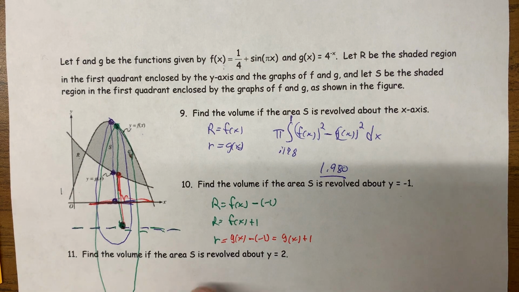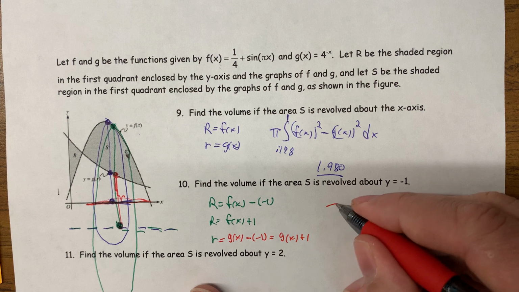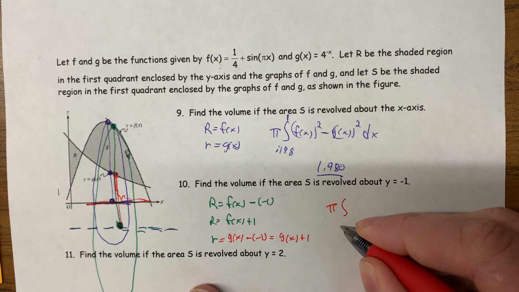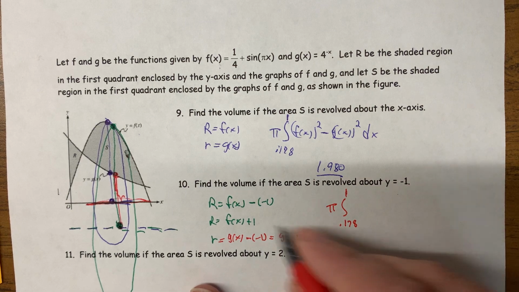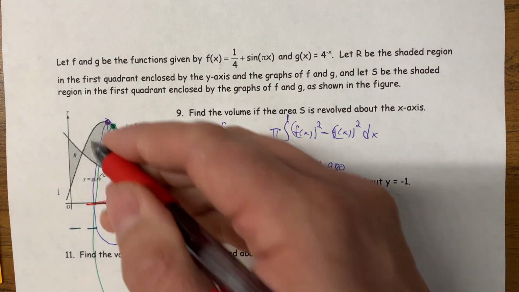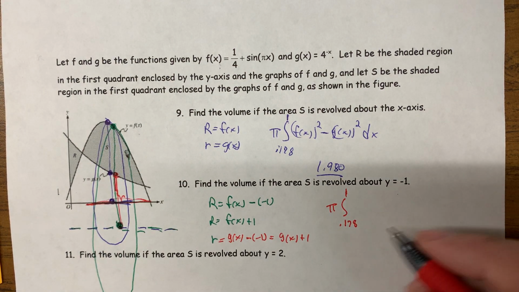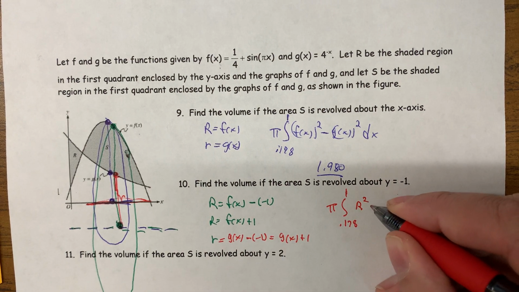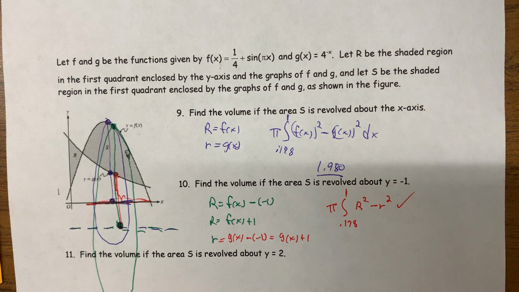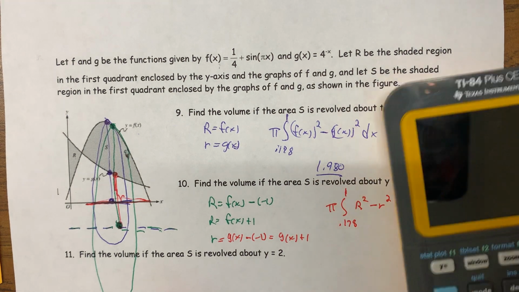So just as before, this is pi times the integral from, we already found the limits. It'll be the same limits from here to here because S is being revolved. And I've defined big R squared minus little r squared. This is good enough to get you full credit.